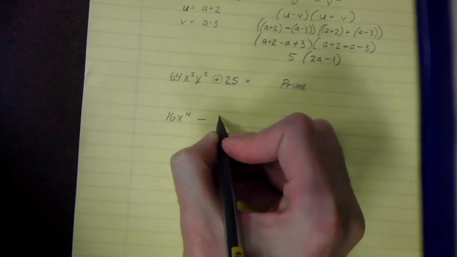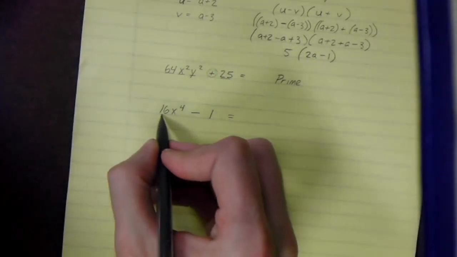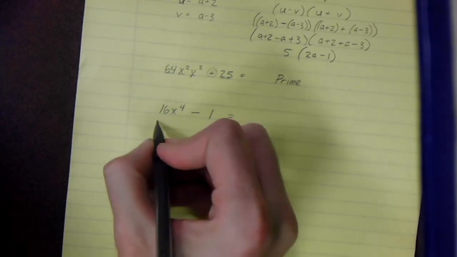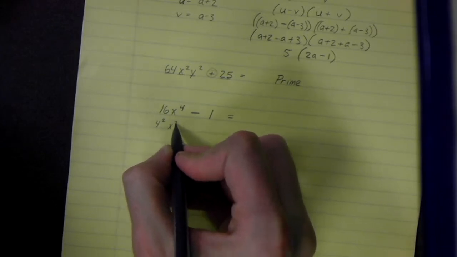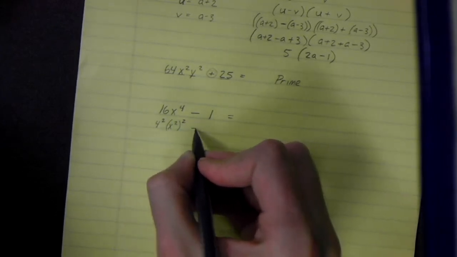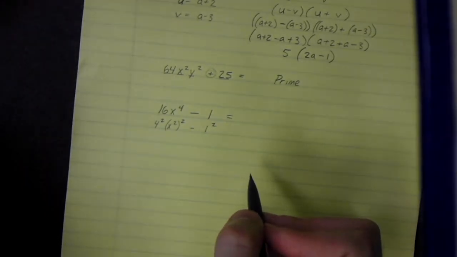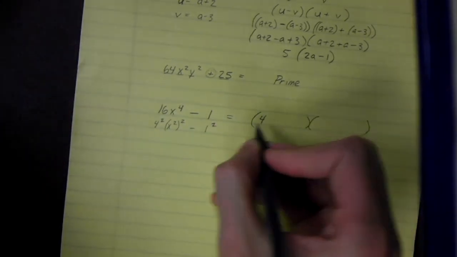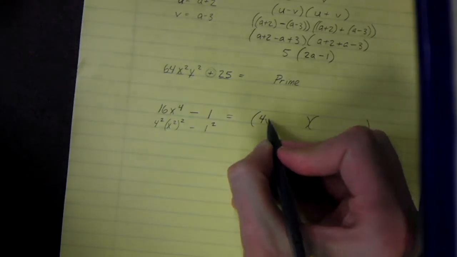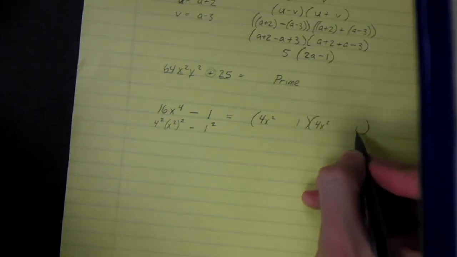16x to the 4th minus 1. Alright, so looking at this, 16 is a perfect square because that's 4 squared. X to the 4th is a perfect square because that's like x squared squared. And 1 is a perfect square as well. So just checking first to make sure that everything is a perfect square here. So this is going to factor. The square root of 16 we said was 4. The square root of x to the 4th would be x squared. Alright, then we have a 1 and a 1, a plus and a minus.